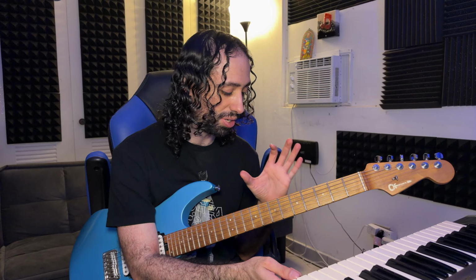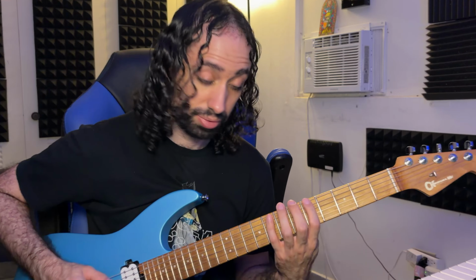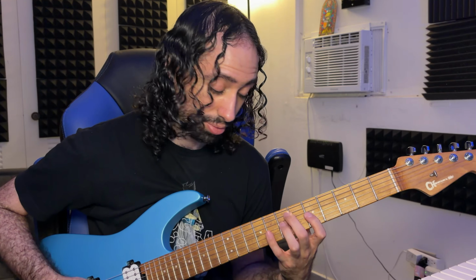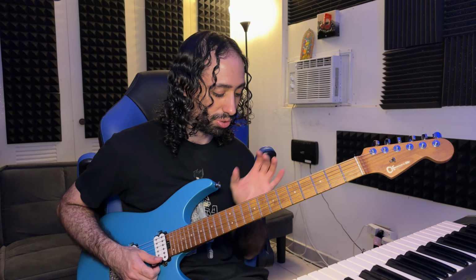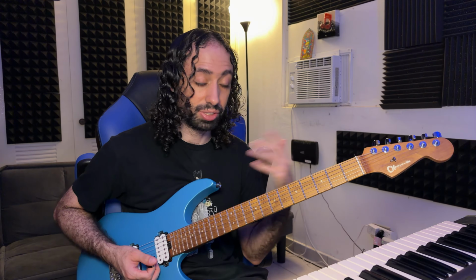And you go one region at a time. Once you have that region down, then you're going to move on to the next region, which would be over here at the 5th fret. Same thing, once you have that down, then you can move on to the next region, which would be over here on the 7th fret, and so on and so forth across the entire neck.